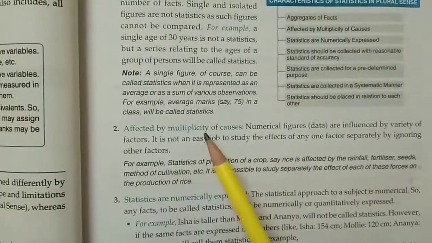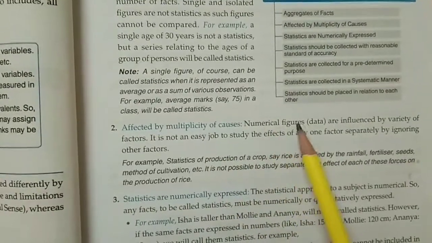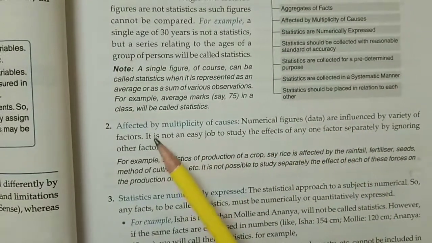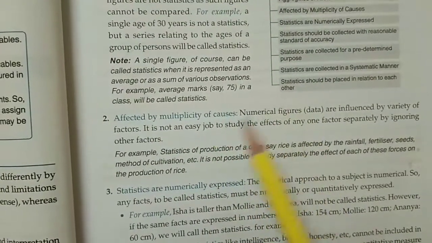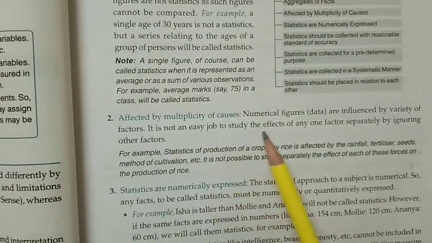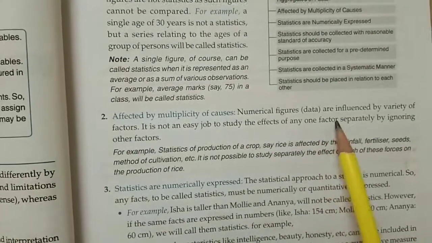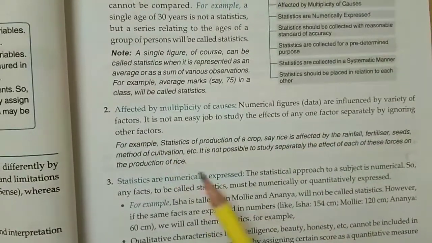Affected by multiplicity of causes. Numerical figures or data are influenced by a variety of factors. There are various factors which determine the numerical figures or data. It is not an easy job to study the facts of any one factor separately by ignoring the other factors.